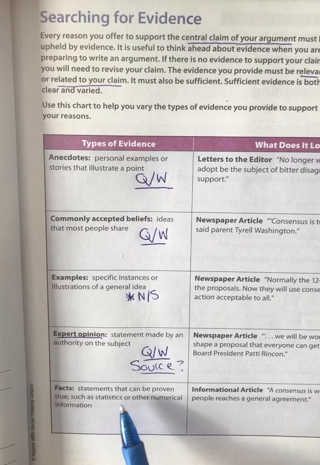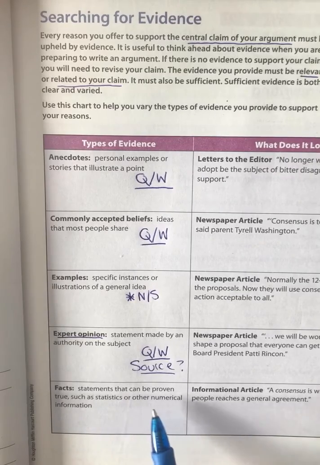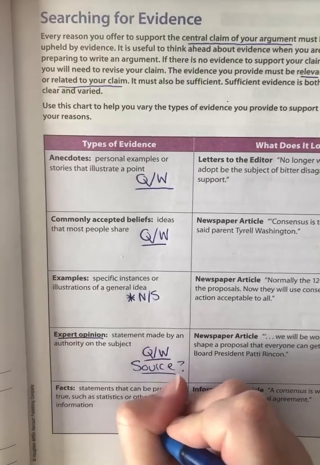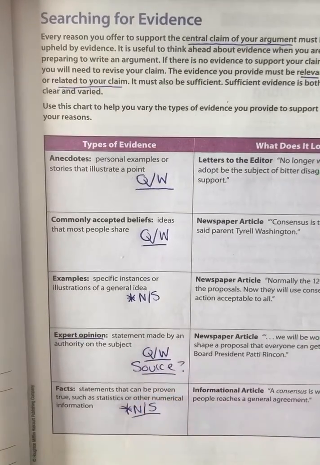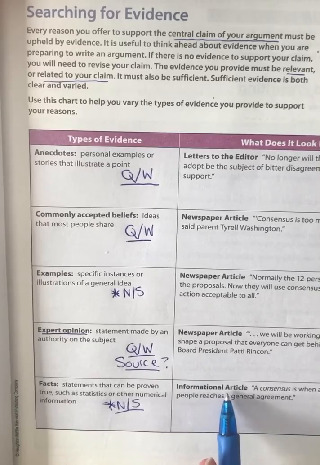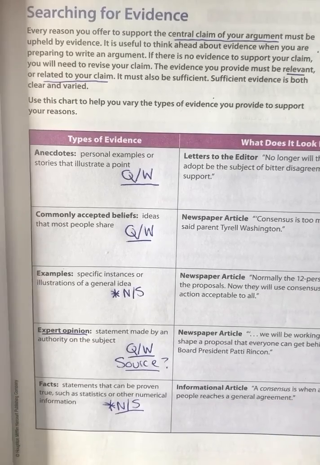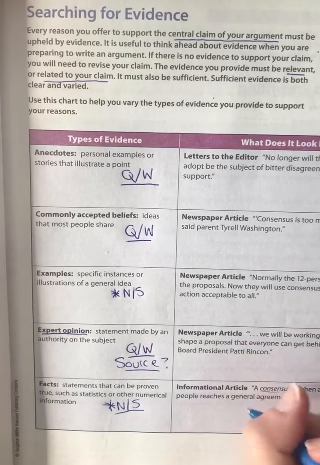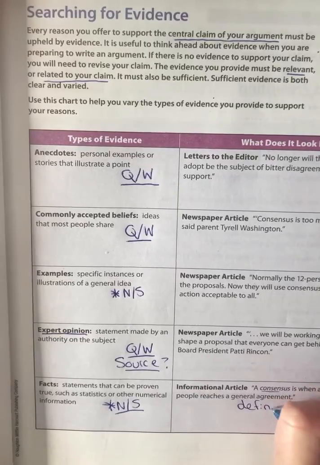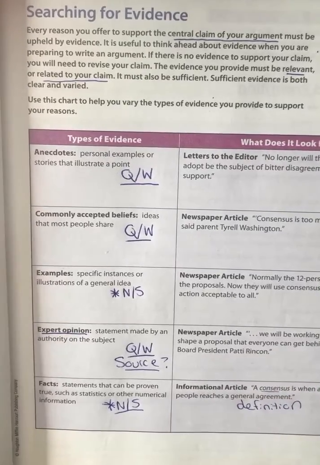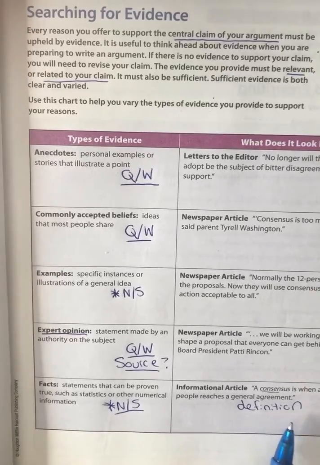Facts. Facts are statements that can be proven true, such as statistics or other numerical information. So again, numbers and statistics is a good place to start here, looking for facts. And in the informational article, it says a consensus is when a group of people reaches a general agreement. So even though this is not a number and statistic here, it's like a definition. It's a fact. All right, that is what a consensus is. And that's a good thing to use in your essay, because you want to make it clear to your audience what your main points are, and you need to define some of those main points. Okay.